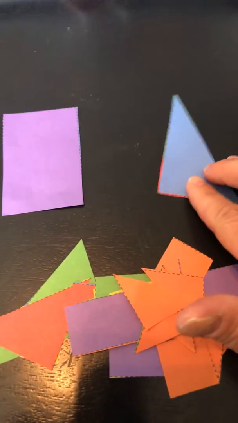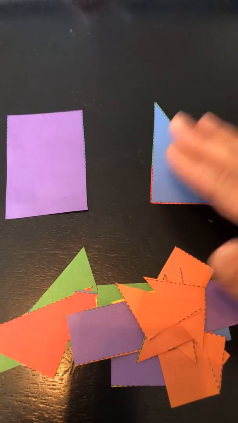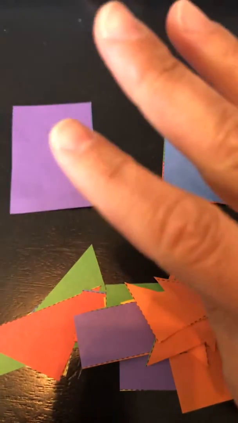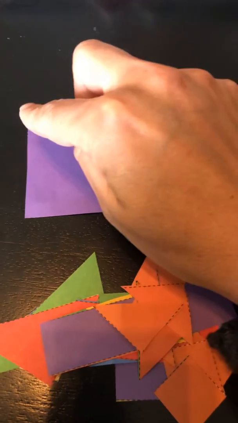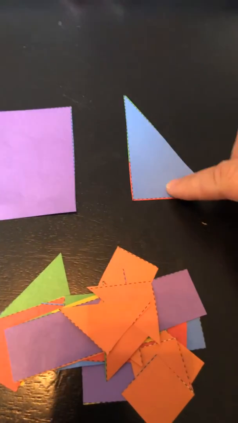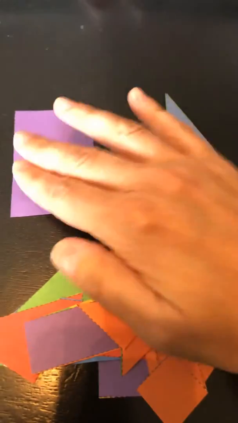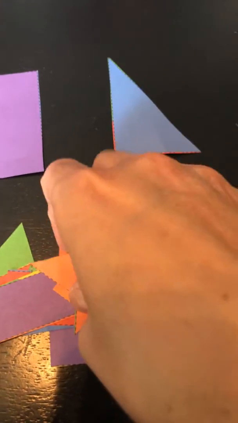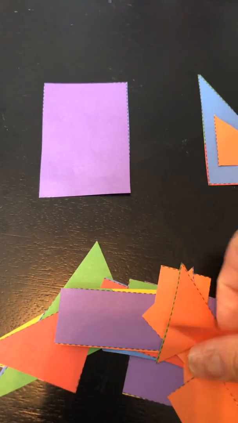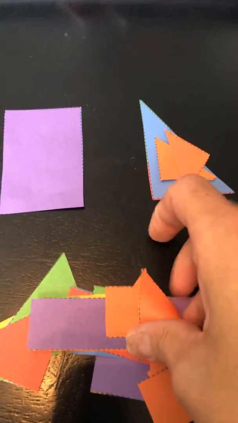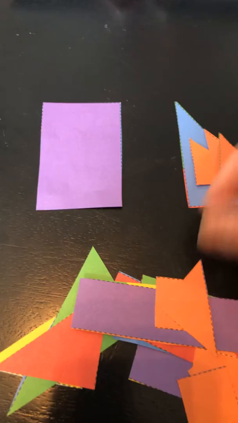All right, so let's look at our shapes here. I'm going to go ahead and switch the camera, and you can see all the shapes I cut out. The first thing I'm going to do is make two piles of shapes that have four sides, 1, 2, 3, 4, and shapes that have three sides, 1, 2, 3. So this has four sides. This one has 3. These are all called triangles, these three-sided shapes.